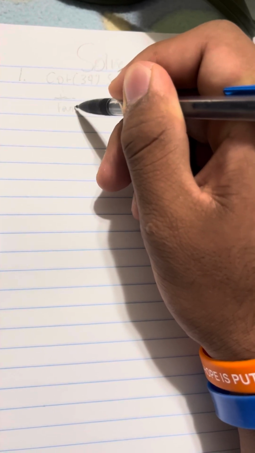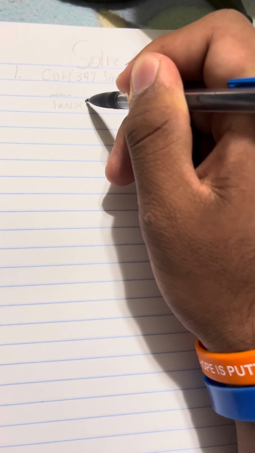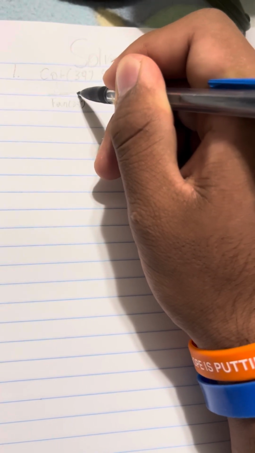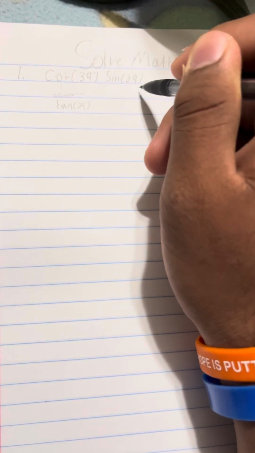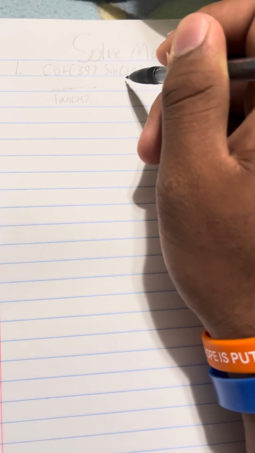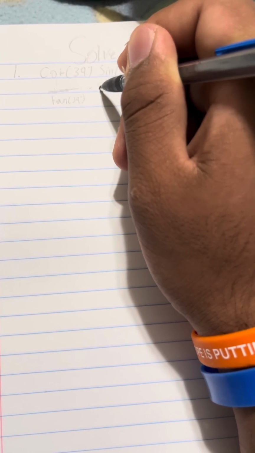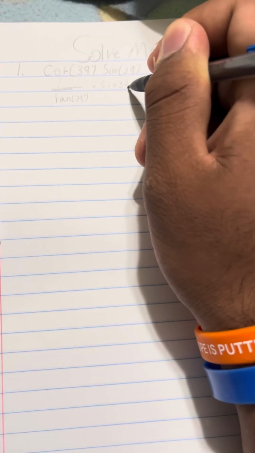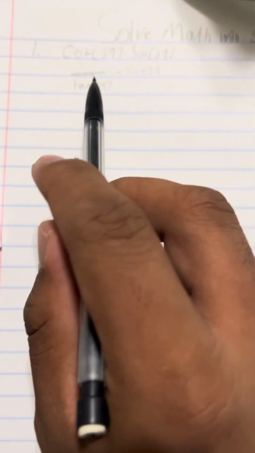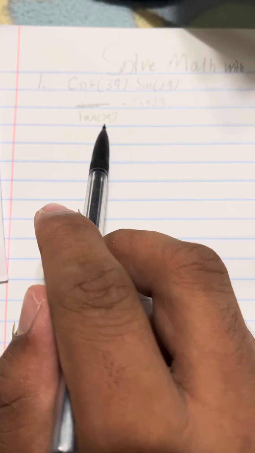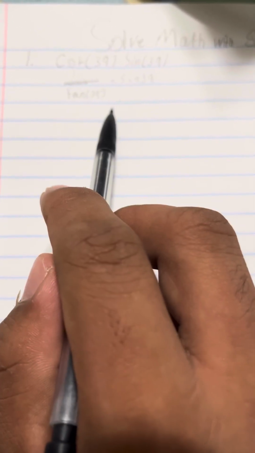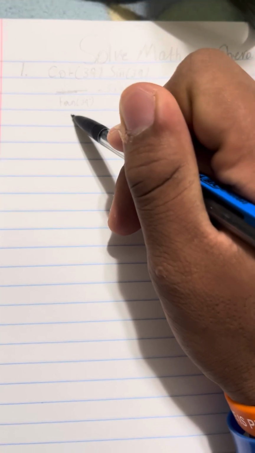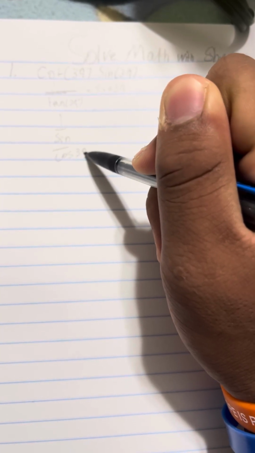1 over tan of 39. And then sine is just sine of 39. Alright, so we have this so far. But whoa, we got tangent, which is sine over cosine. That means, let's expand it, because we want it all out. Helps us solve it better. Cosine 39.